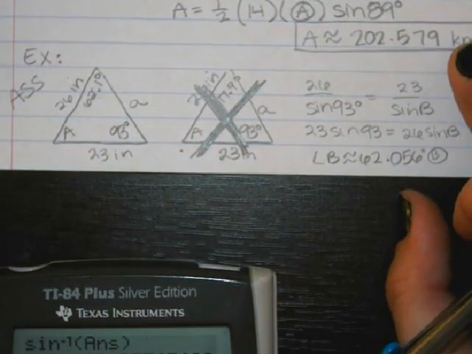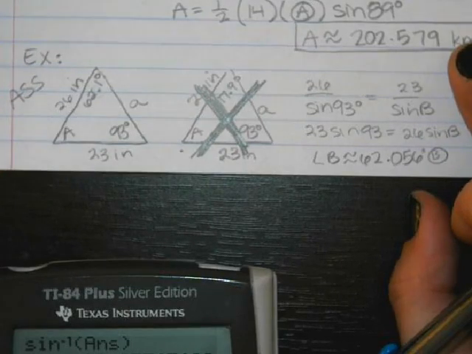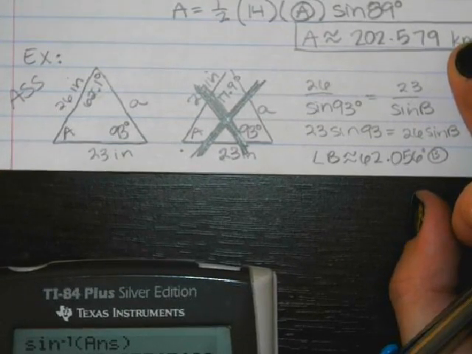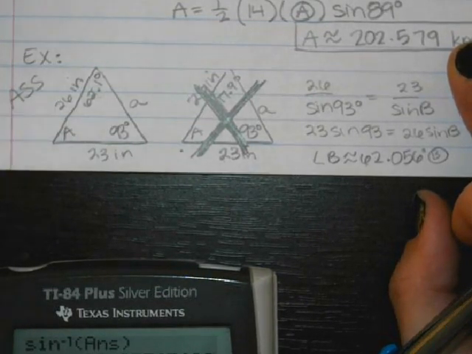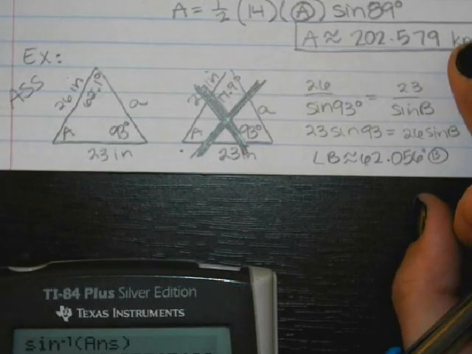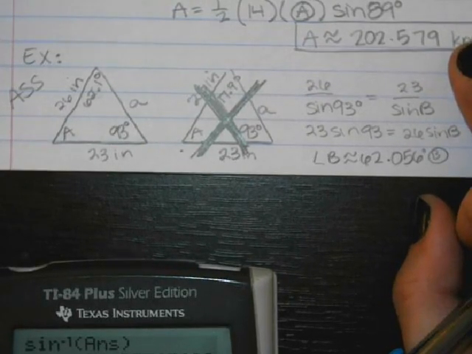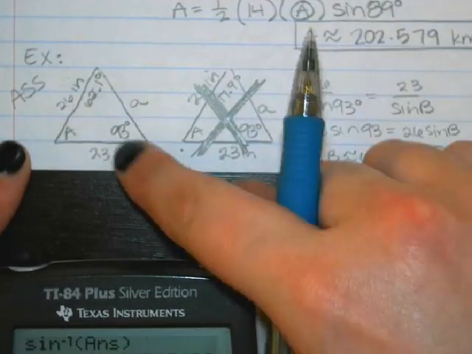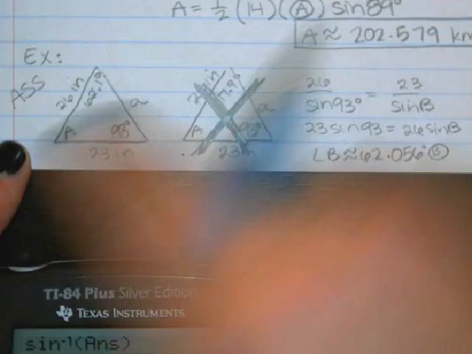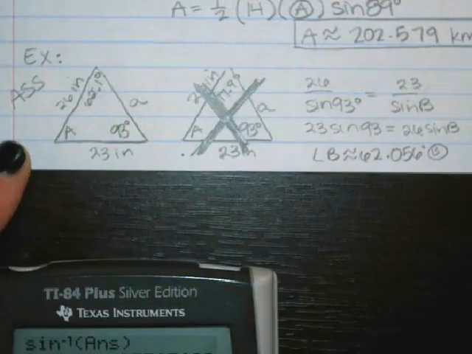Now let's look at this picture. We need to have either side, side, side, or side, angle, side. We don't have anything yet. Because if you look at it, for side, angle, side, you have to have an angle, and the sides on either side have to be there. So if I'm looking at this angle, I have 26, and I don't know. If I'm looking at this angle, I have 23, and I don't know. And I can't even look at that angle because I don't have that.